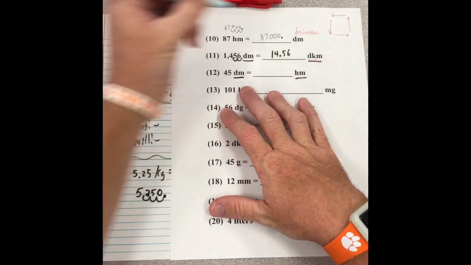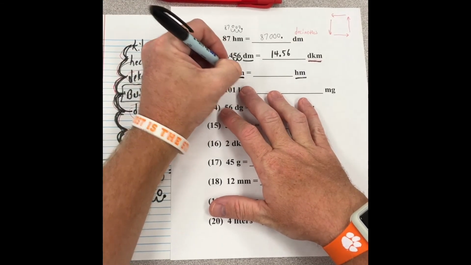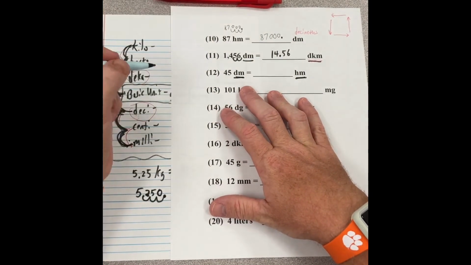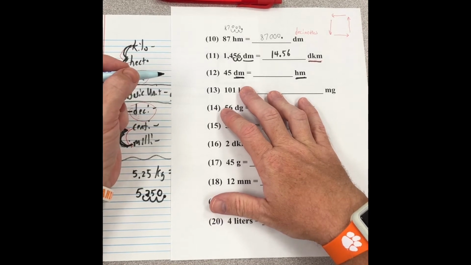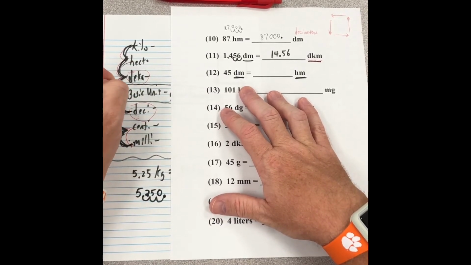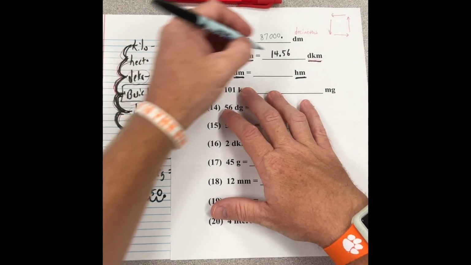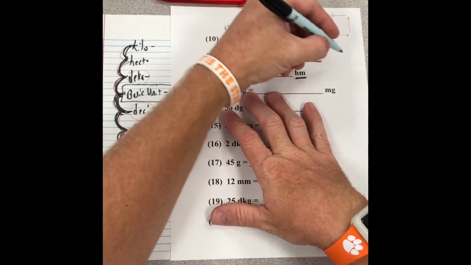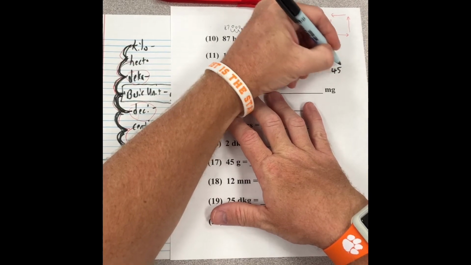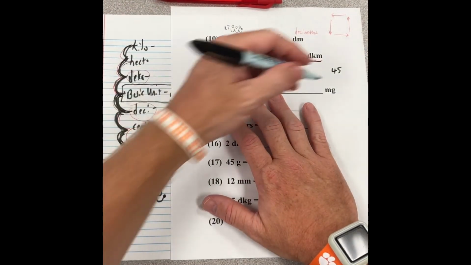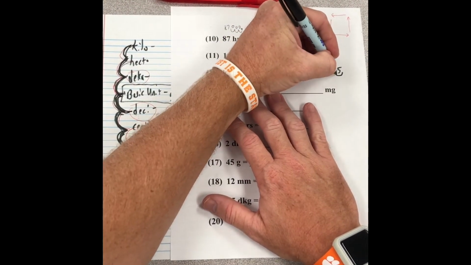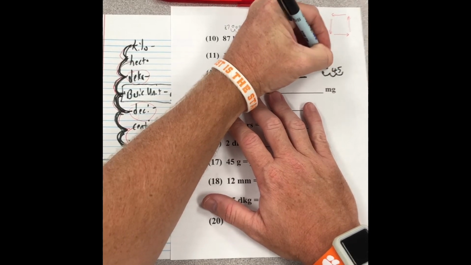Decimeters to hectometers. Notice I'm underlining just to reinforce what units you're looking for. Decimeters to hectometers. 1, 2, 3. Went up the chart, so we're going to the left. 45. 1, 2, 3.